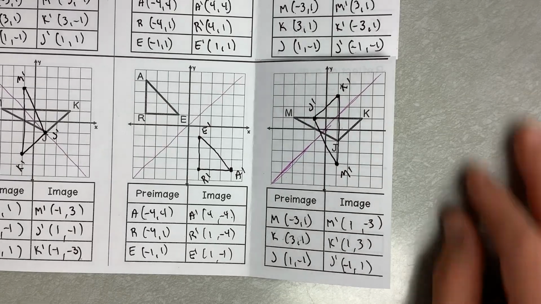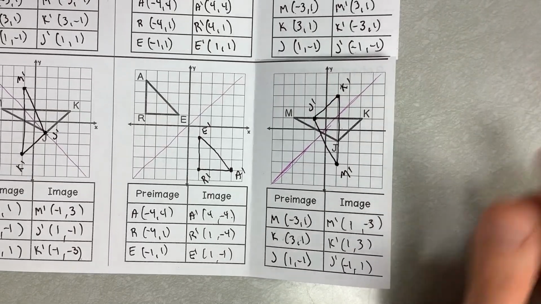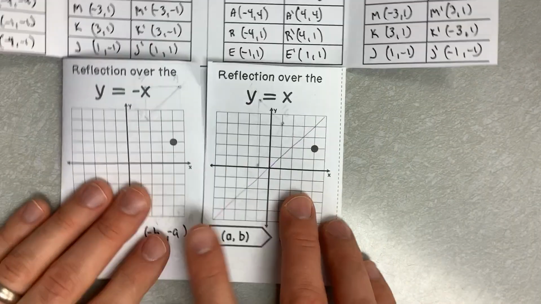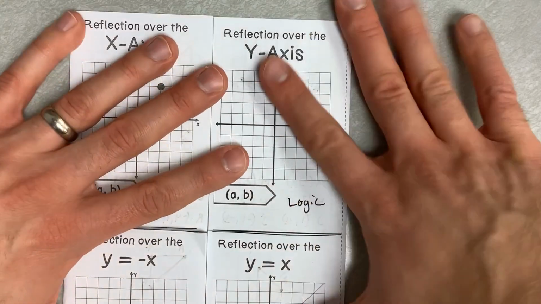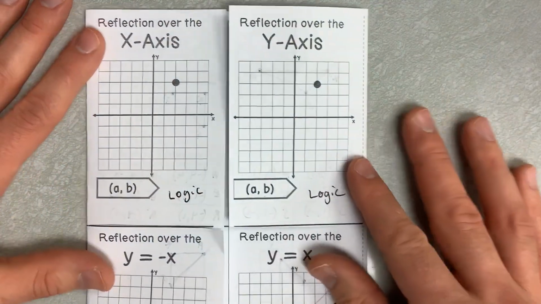So that is it, guys. It was a lot of stuff we covered right now, but just know, for y equals negative x and y equals x, use the formula. For x and y axis, use your logic, highlight your lines of reflection, rewatch this video if you need to.